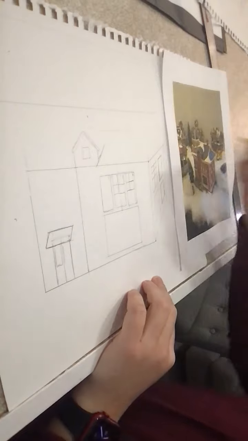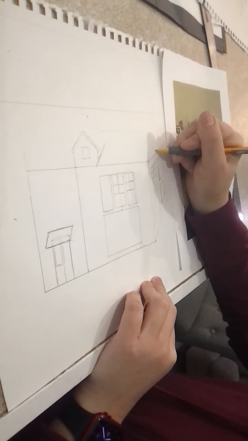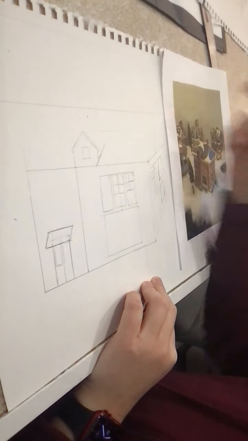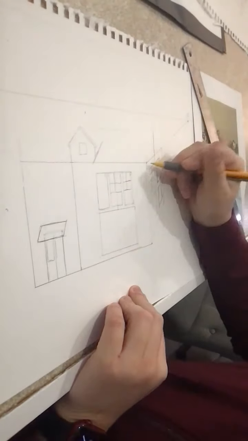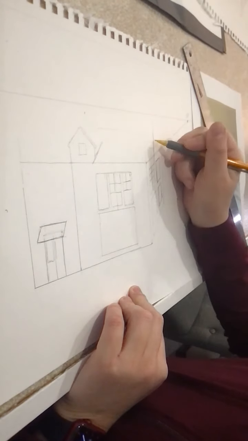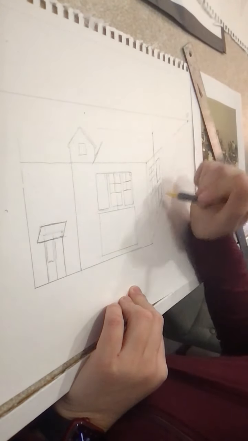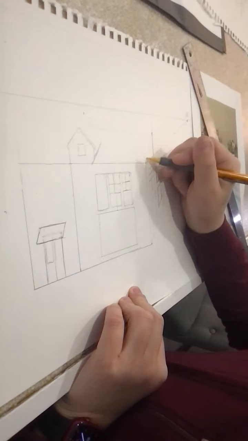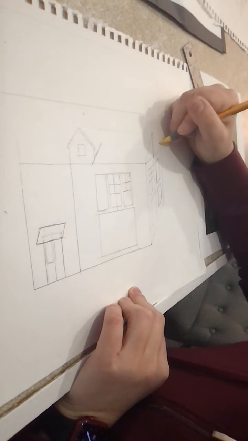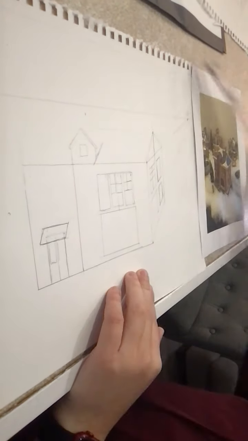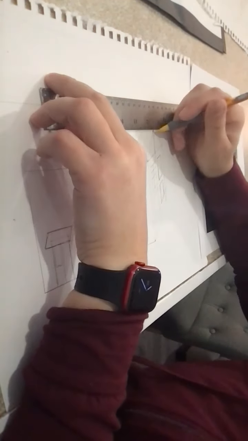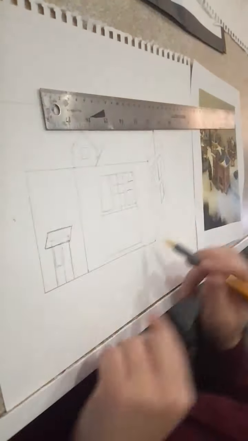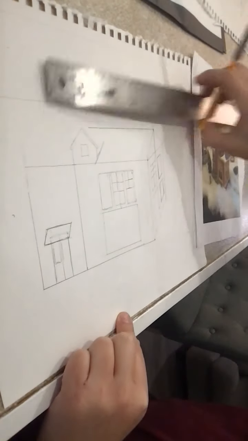Okay, for the roof, you want to find the center line. Draw a straight line up so it's parallel to the edges of the building. The roof looks like it's about that tall, and then you can just use your ruler to make a line to connect. The top of the roof line is flat across, just like the base here.